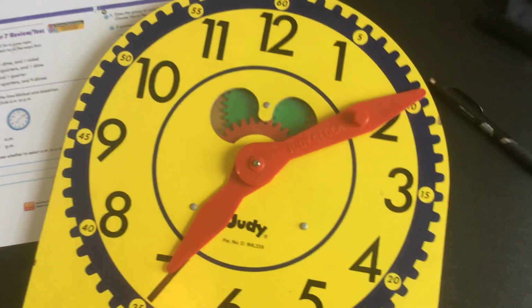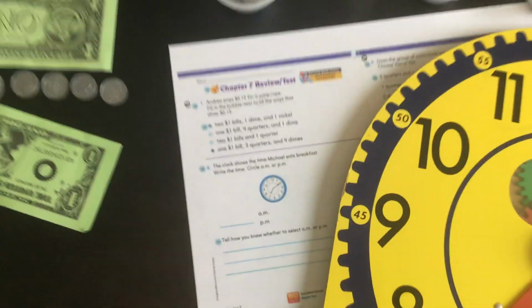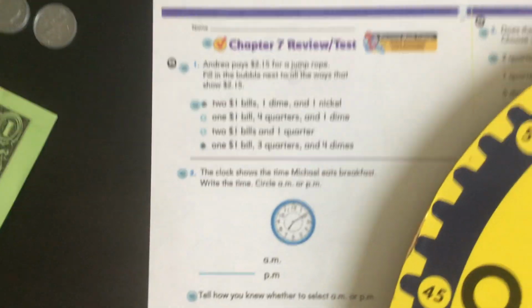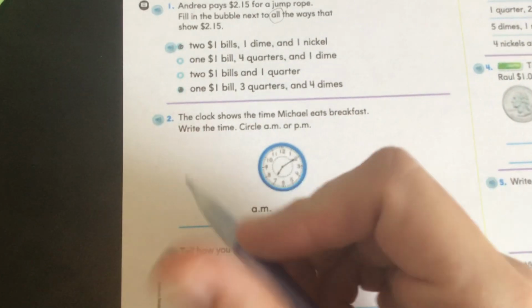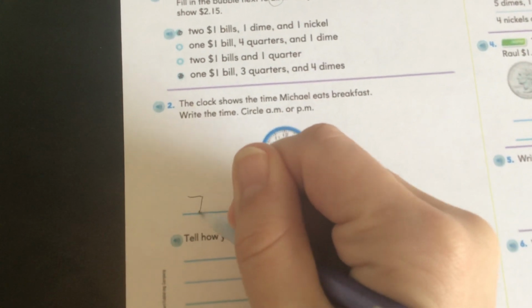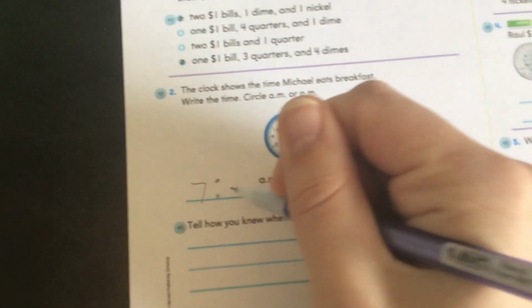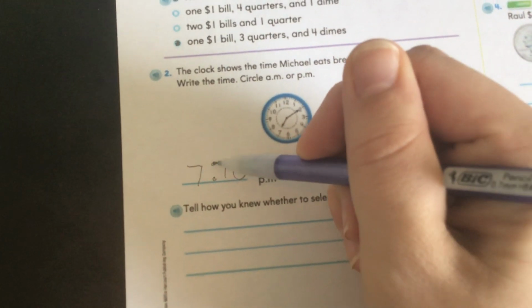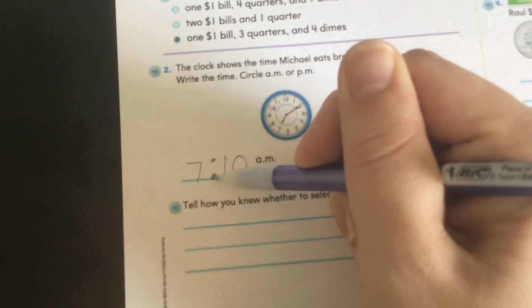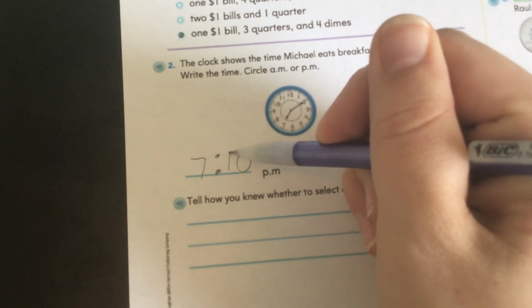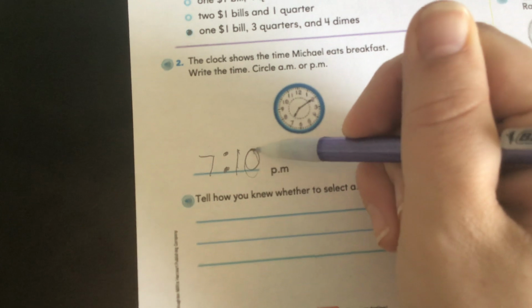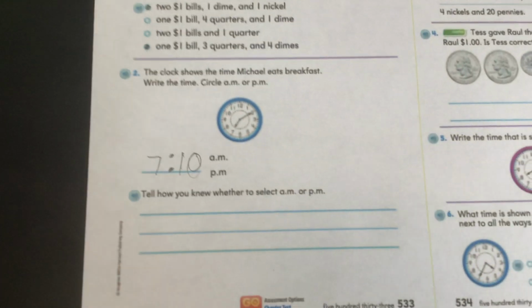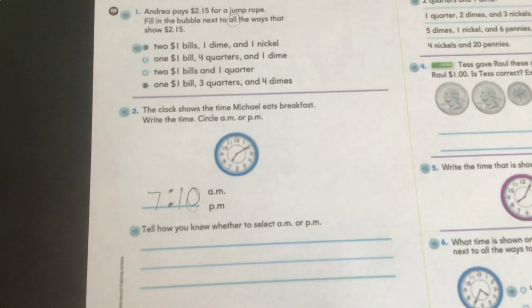7:10. So now my analog clock looks like the clock in our book. So the time that Michael eats breakfast is 7:10. Remember, we write the hour and then we split it up with a colon to separate the hour from the minutes. So 10 minutes past 7. Now I need to figure out what time would that be, AM or PM?